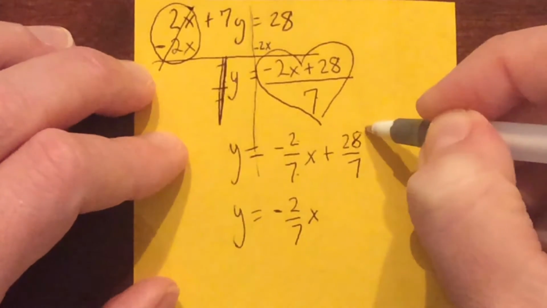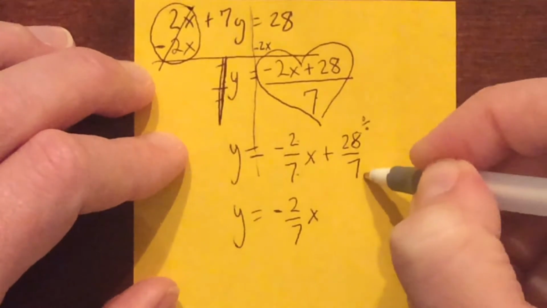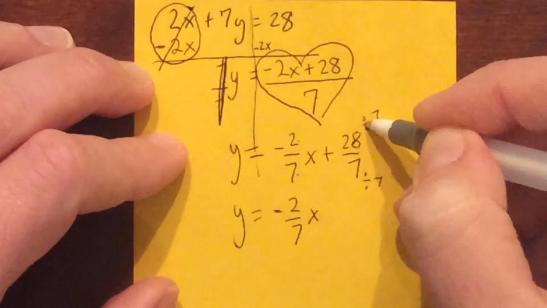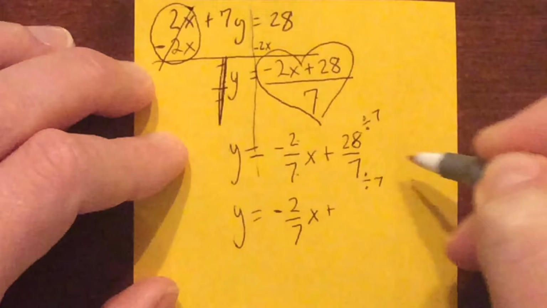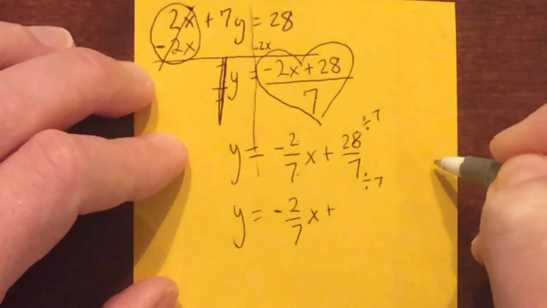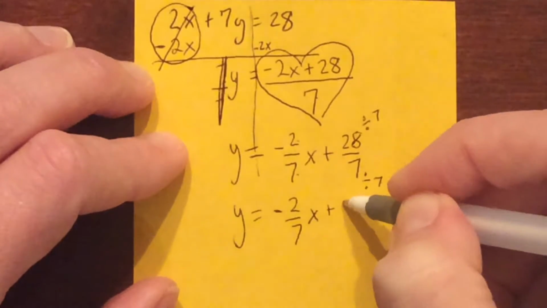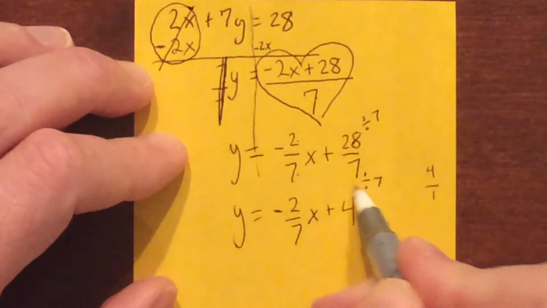But on this side we can reduce. What goes into both a 28 and a 7? 7. 28 divided by 7 is going to give us a 4. 7 divided by 7 is going to give us 1. So if I said 4 over 1, the answer is just 4.